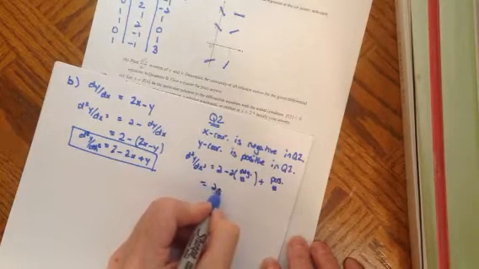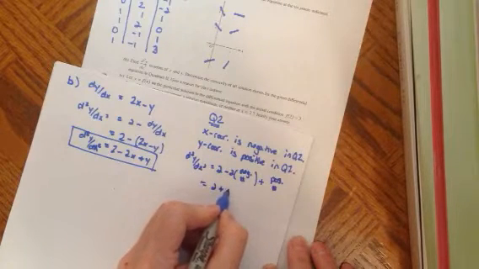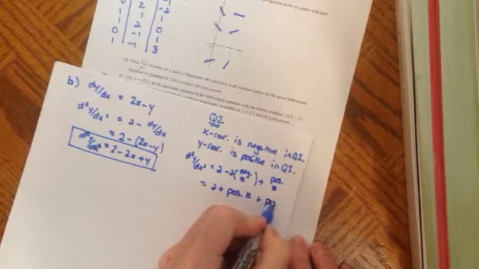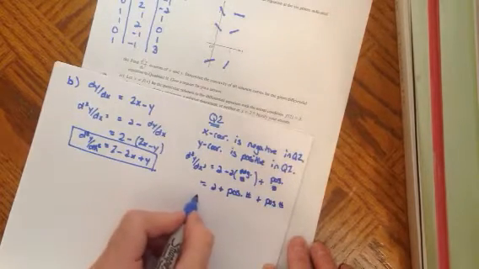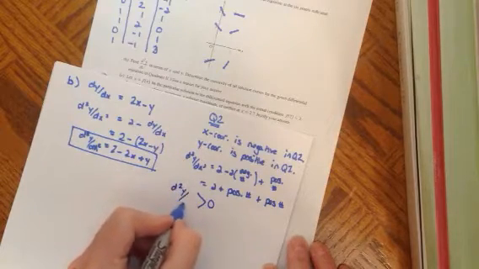So that's going to be 2 plus, minus a negative is going to be plus a positive number, plus another positive number. Well, positive plus positive plus positive is going to be greater than 0.